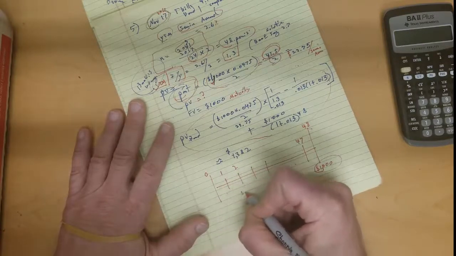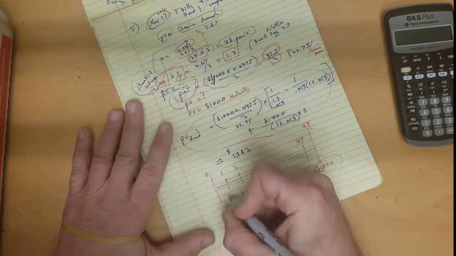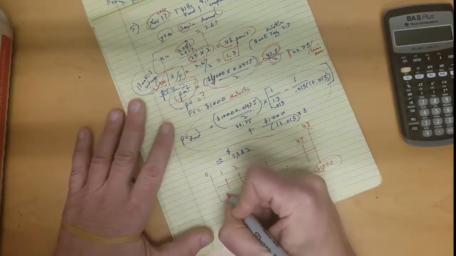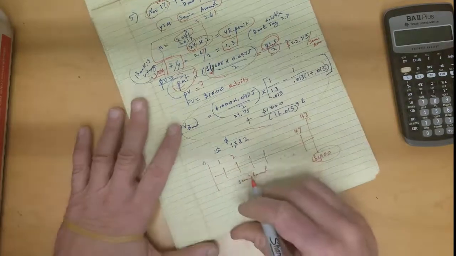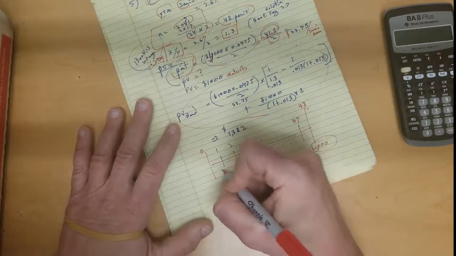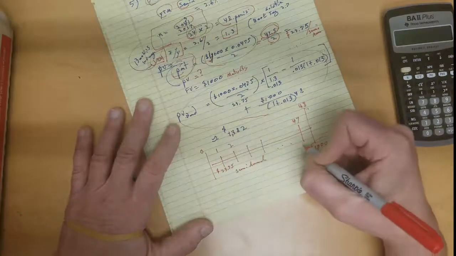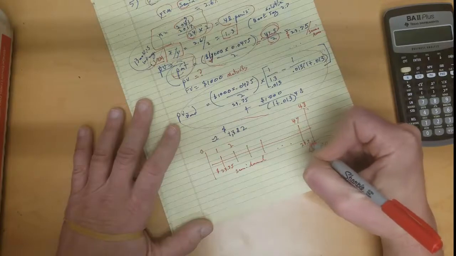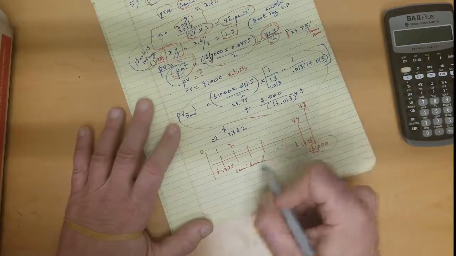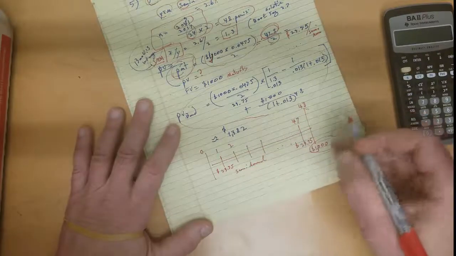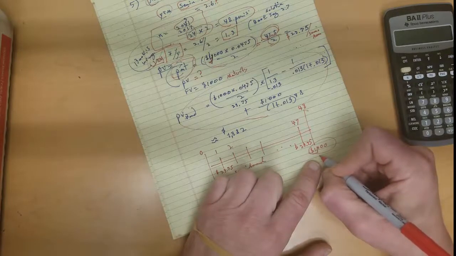So I'm just going to write semi-annual. And this would give me a payment of $23.75. Can you guys see that? $23.75 per period. So we got an annuity of $23.75 over 48 periods, plus the payout at the end on maturity.